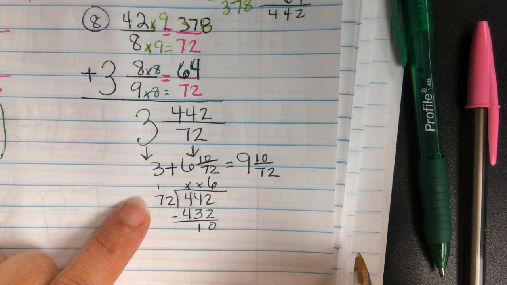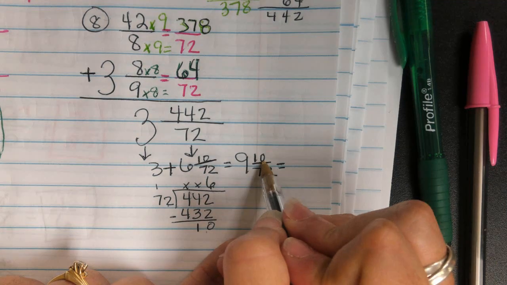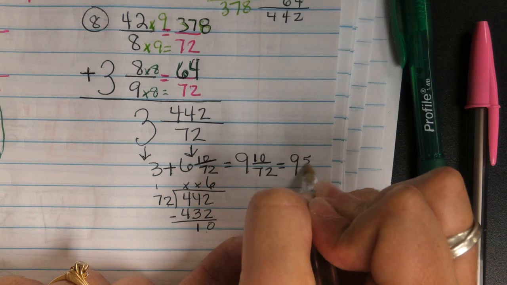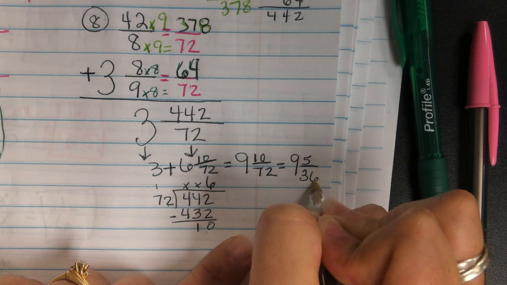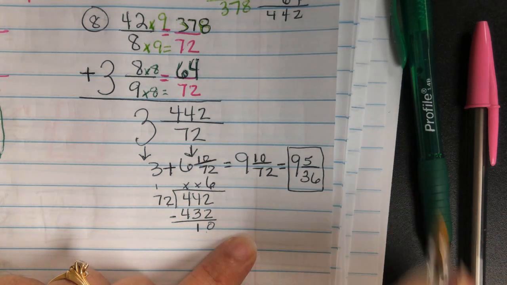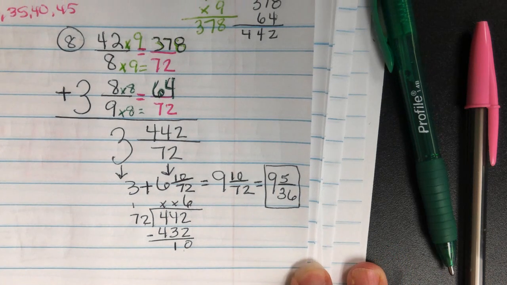But it simplifies by 2. If I divide this by 2, I would have a 5, and if I divide this by 2, I would have 36. So in the end, it's 9 and 5/36.